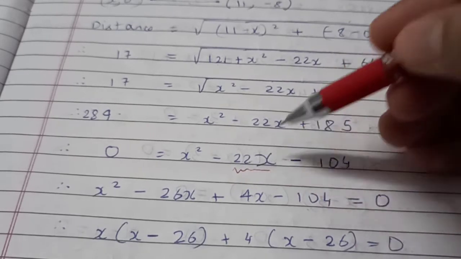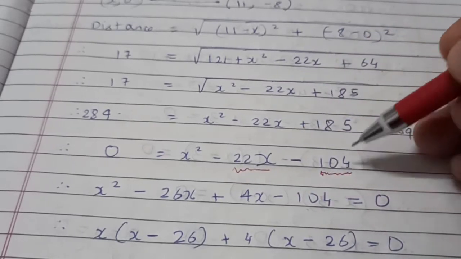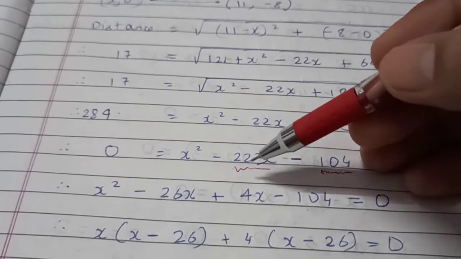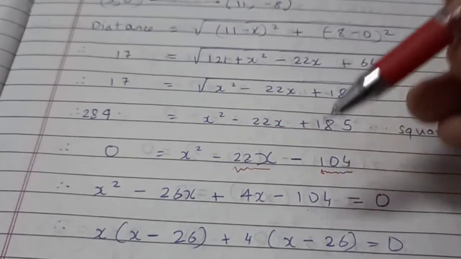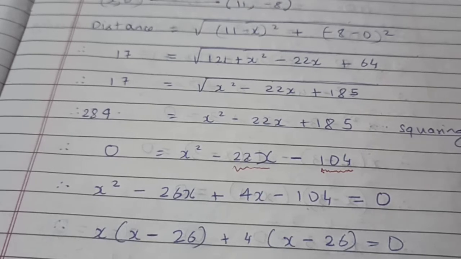22. Well, find out the prime factors of 104 such that the addition or subtraction gives you 22. Do not just copy from here. Try it on your own. You need practice. No, I was being sarcastic when I said you are an expert in this. Don't take it literally.